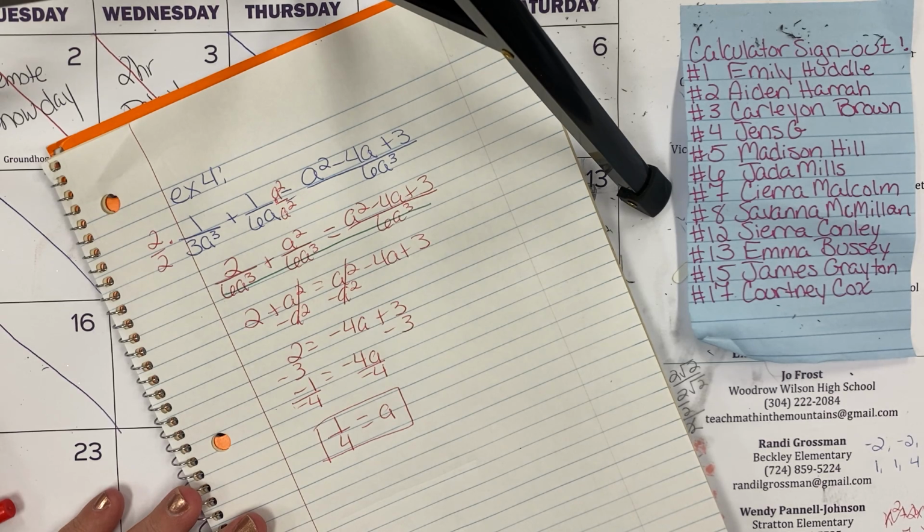Your homework is a worksheet. Remember, it stays in your notebook. That's it.